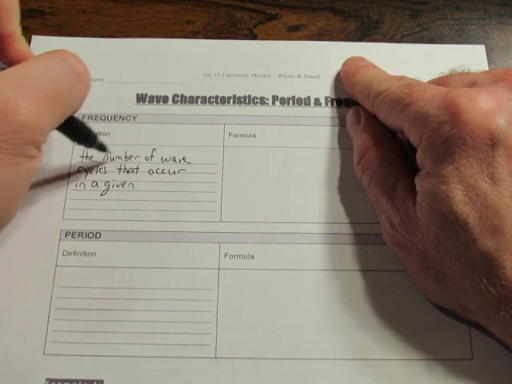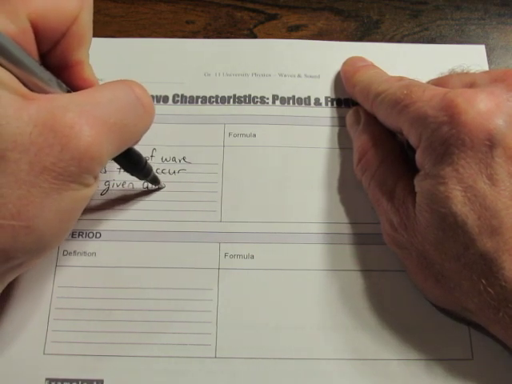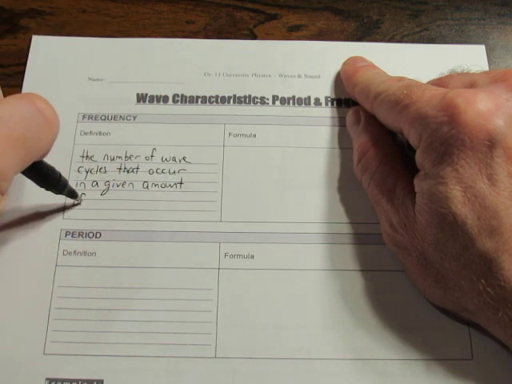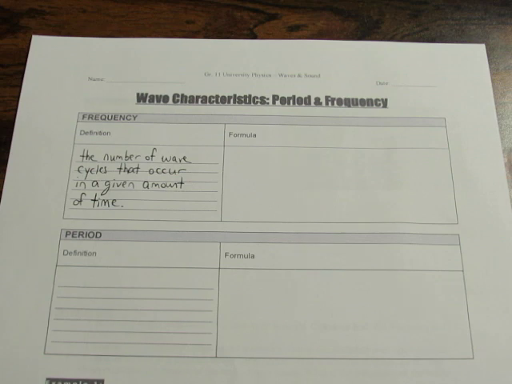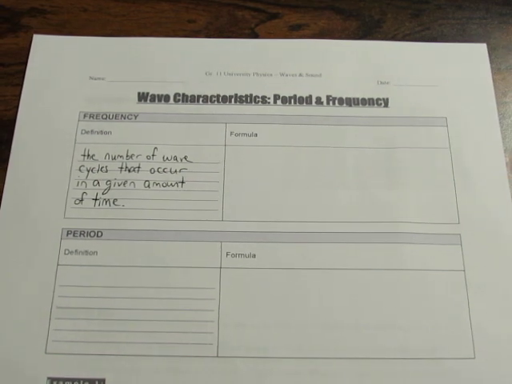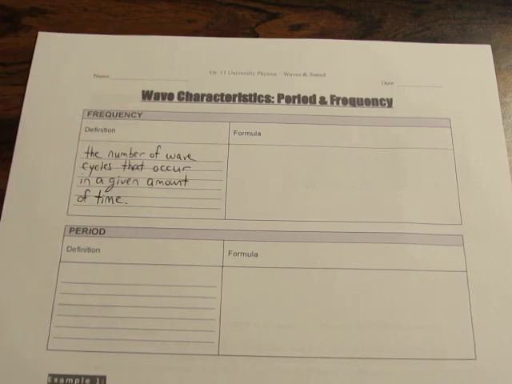Hopefully you can write a little bit more on the lines than I do on these videos. So it really just means how frequently do the peaks or the crests of a wave cycle happen. The number of wave cycles that occur in a given amount of time.